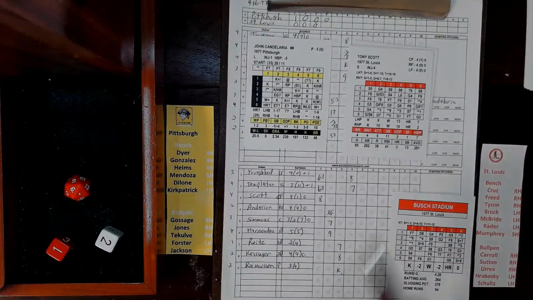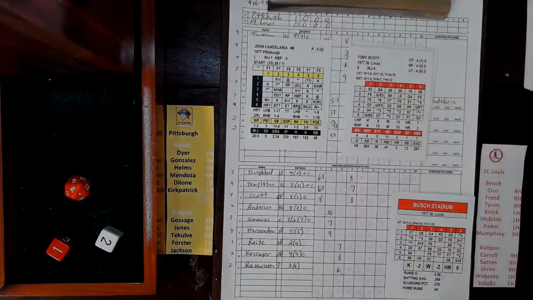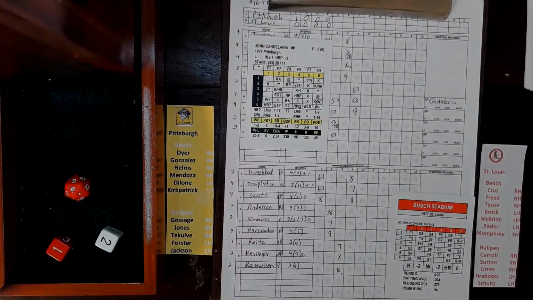That is a 1-2. It's a fly to center, no ground ball error to worry about, and the inning's over. Yet another fly ball out. At the end of 4, still 1-0.